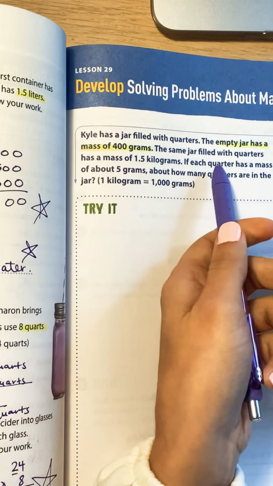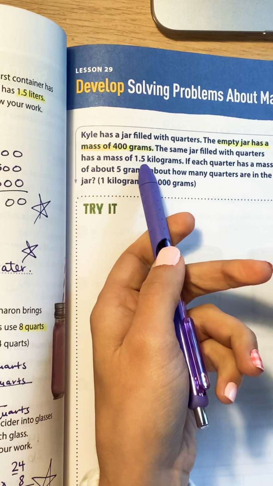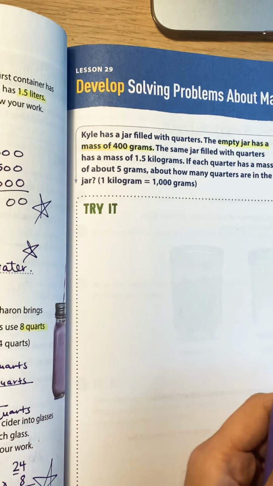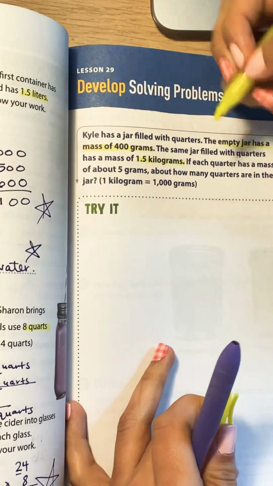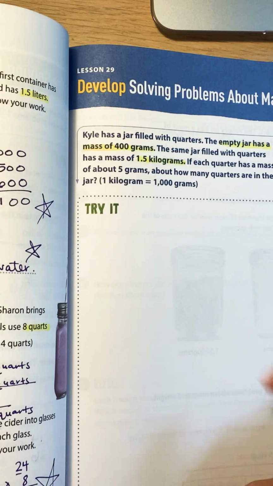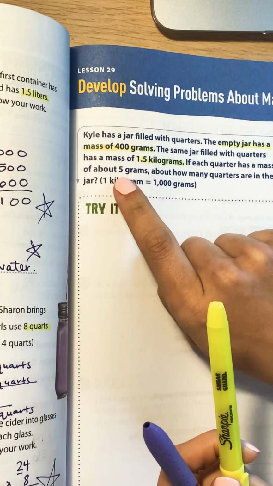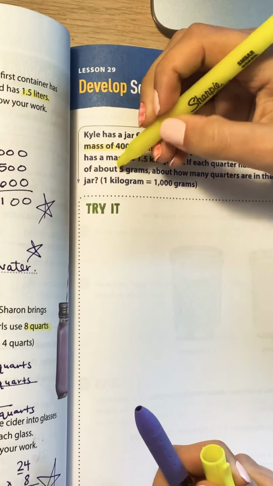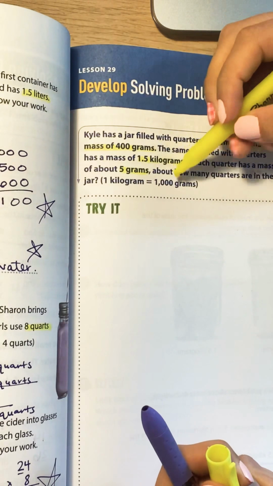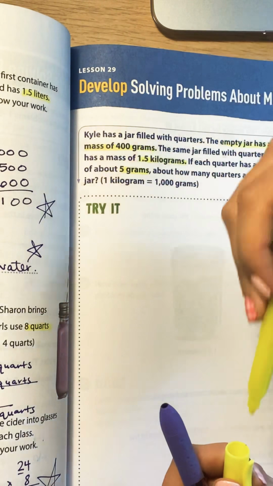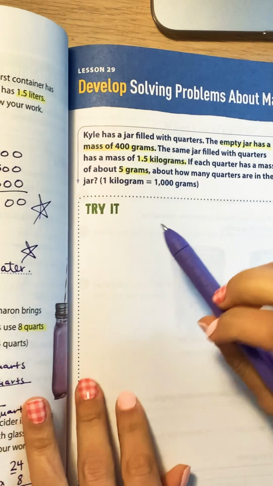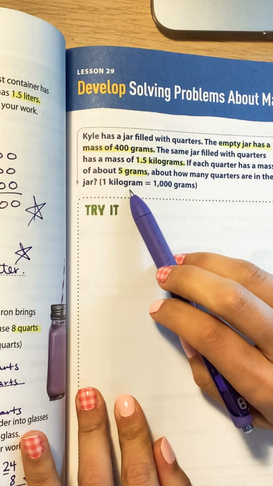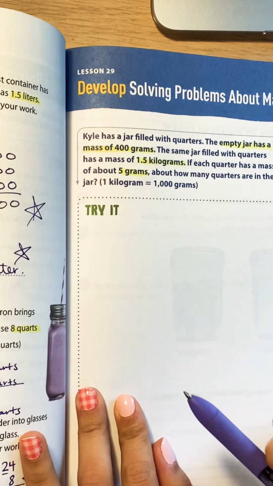The same jar filled with quarters has a mass of 1.5 kilograms. So when it's full of quarters, it's 1.5 kilograms. If each quarter has a mass of about 5 grams, so 1 quarter weighs 5 grams, how many quarters are in the jar? Okay, so that is a long, complicated problem. They do give us the conversion hint that 1 kilogram equals 1,000 grams.